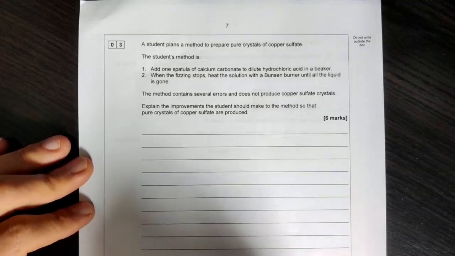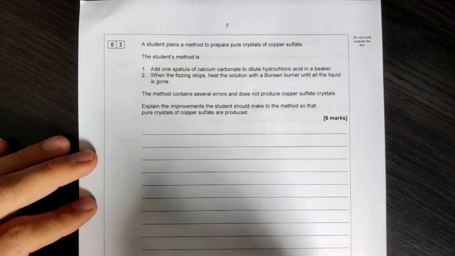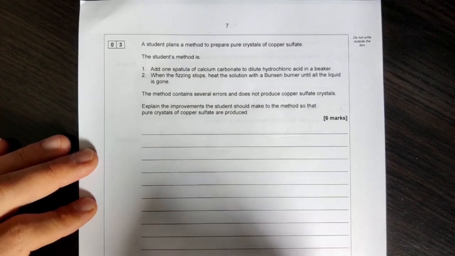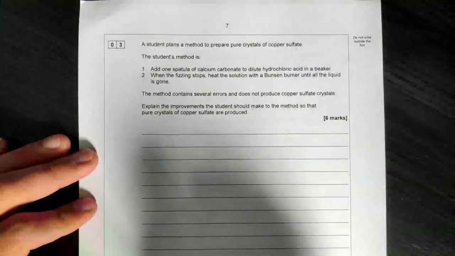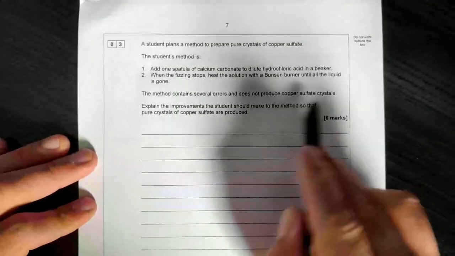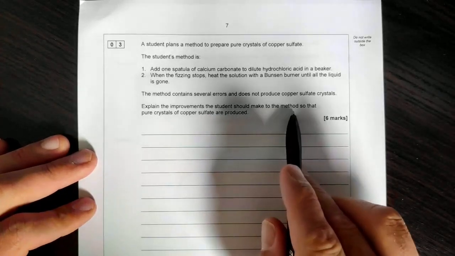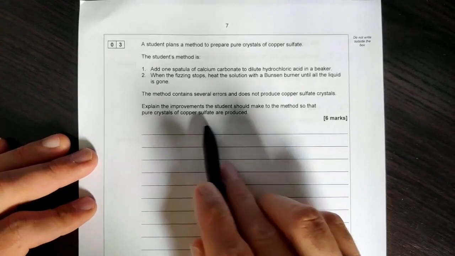So it says here, a student plans a method to prepare pure crystals of copper sulfate. The student's method is: 1. Add 1 spatula of calcium carbonate to dilute hydrochloric acid in a beaker. 2. When the fizzing stops, heat the solution with a Bunsen burner until the liquid is gone. The method contains several errors and does not produce copper sulfate crystals. Explain the improvements the student should make to the method so that pure crystals of copper sulfate are produced.